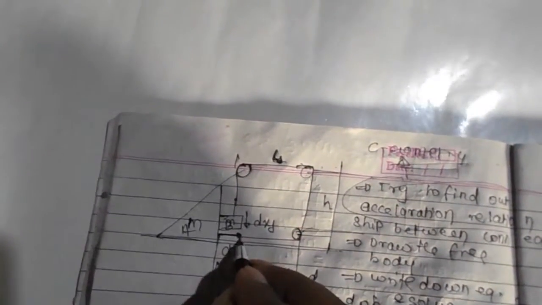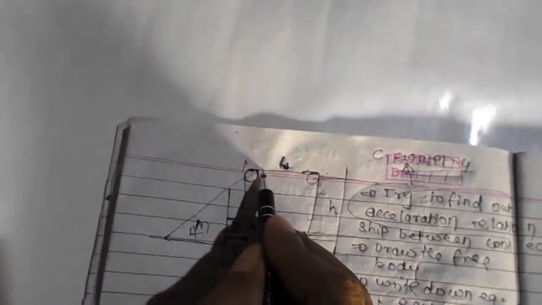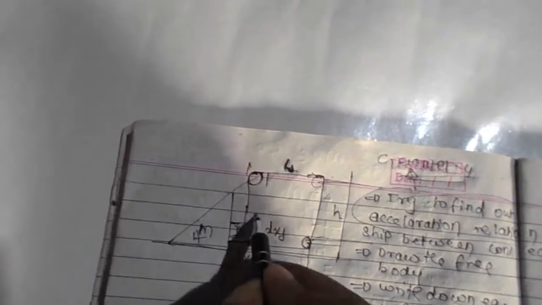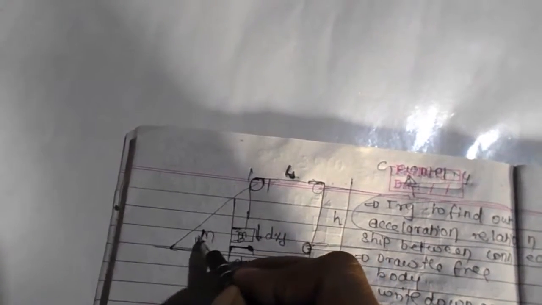So if this guy moves by amount dx, it will reach somewhere here. So my new situation will be something like this.